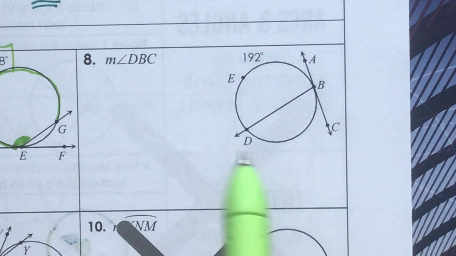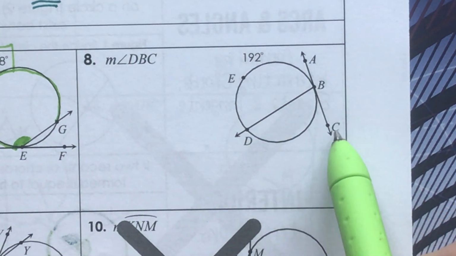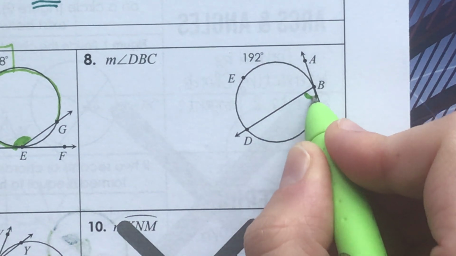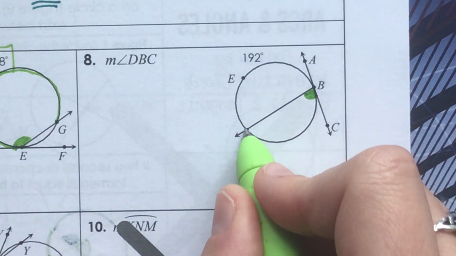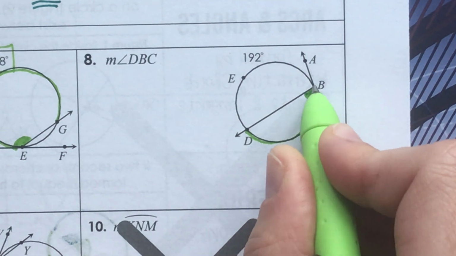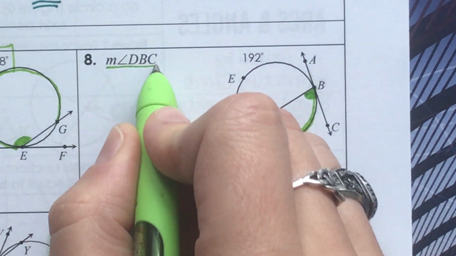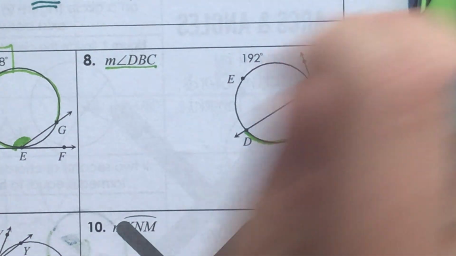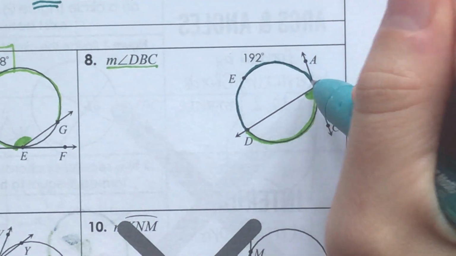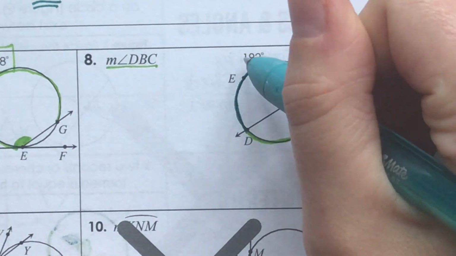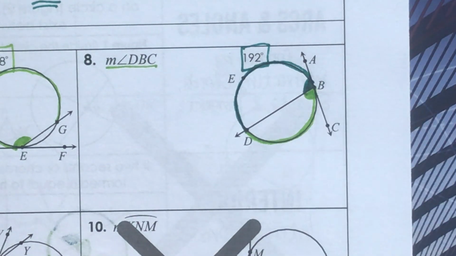All right, next one. Measure of angle DBC. Now look, this one's over here. The intercepted arc would be arc DB. But look, I have nothing there. However, what I do have is this arc over here. I know that this whole thing is 192, so I can figure out what this little angle is inside here.